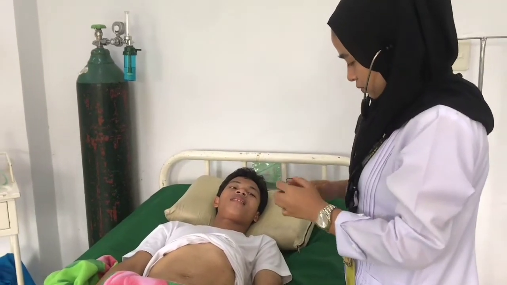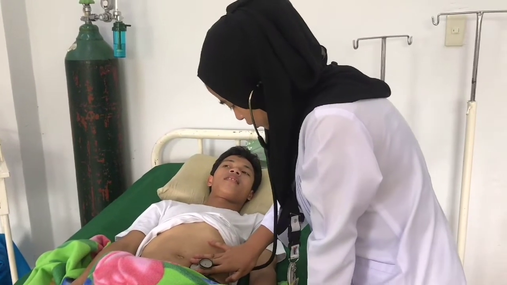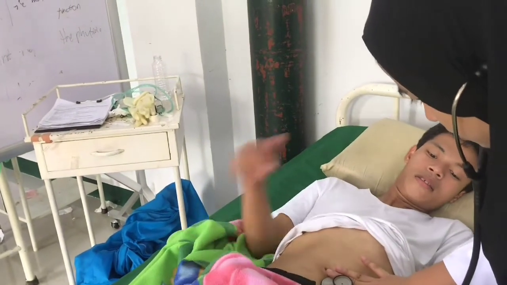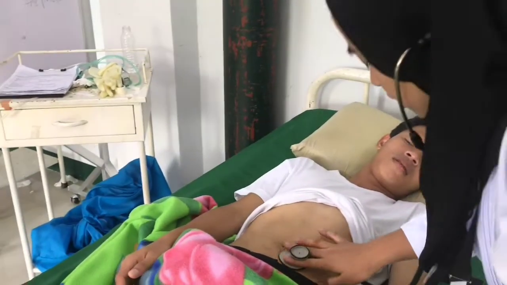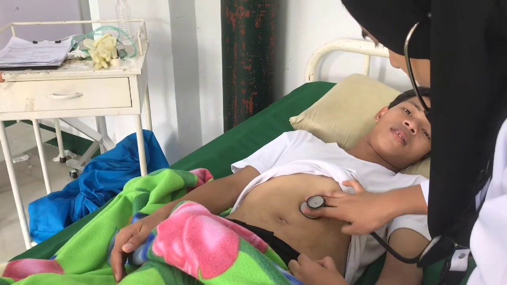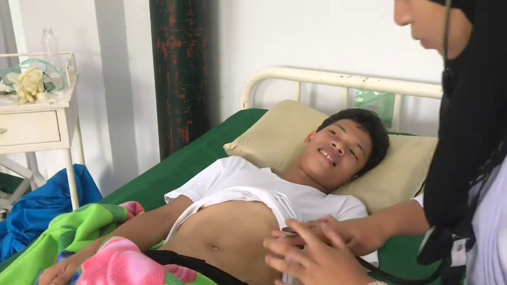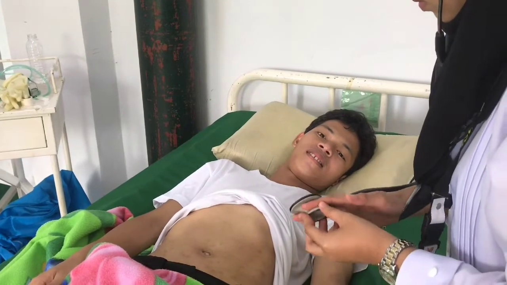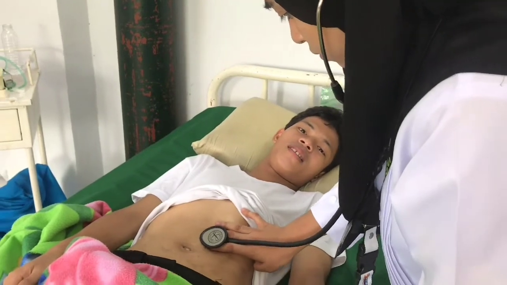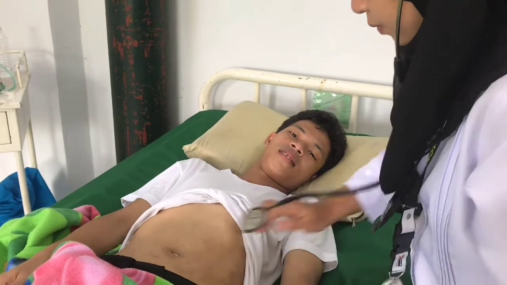It should be applied on the abdominal wall with firm but gentle pressure. Listen for bowel sounds for 3 to 5 minutes to note presence or absence of bowel sounds. Place the warm diaphragm in each of the 4 quadrants of the abdomen. This is to determine presence or absence of bowel sounds. Use the bell of the stethoscope over the aorta, renal, and iliac arteries to listen for bruits. Bruits are swishing sounds heard over major arteries during systole, or less commonly systole and diastole.